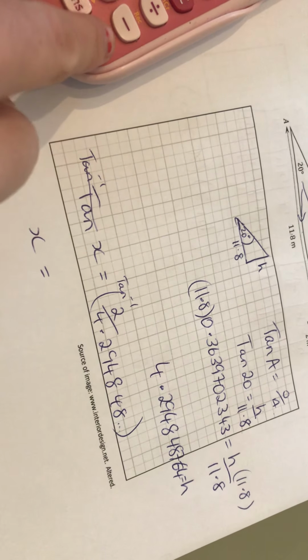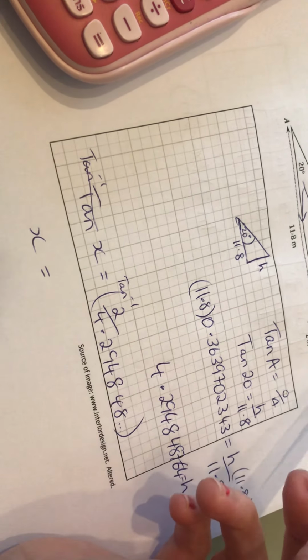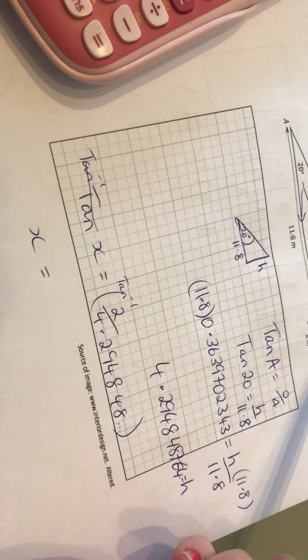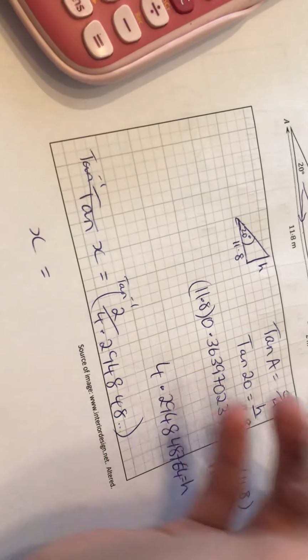Throw it into your calculator and you end up with 24.97. No, sorry. Have I done this correctly? Apologies, I see it.